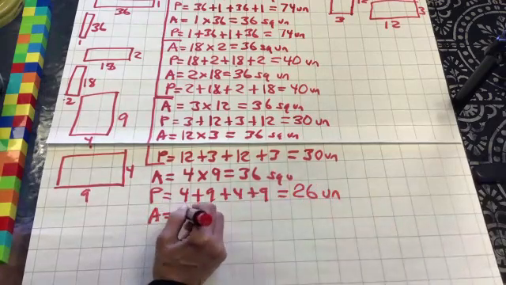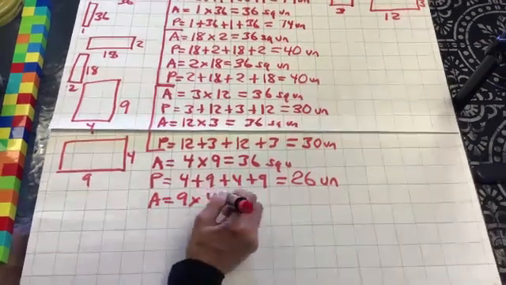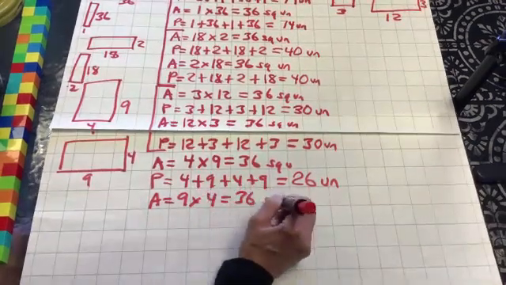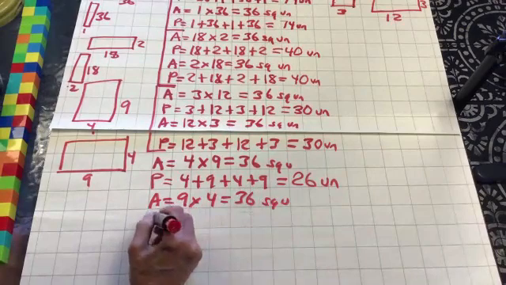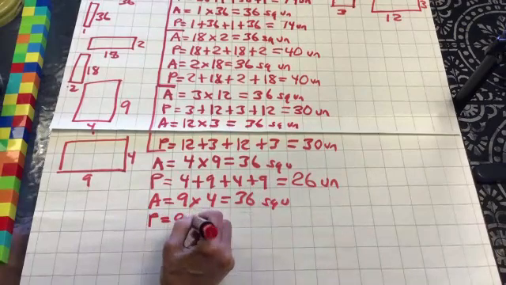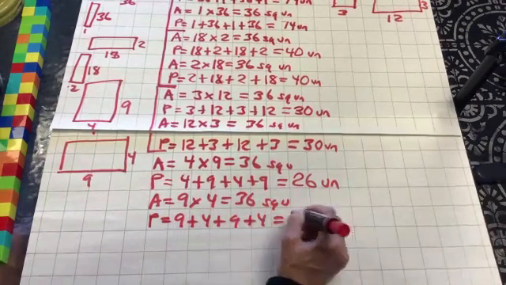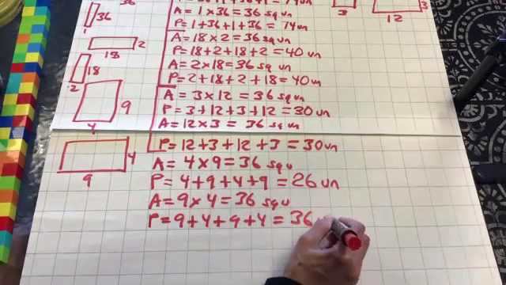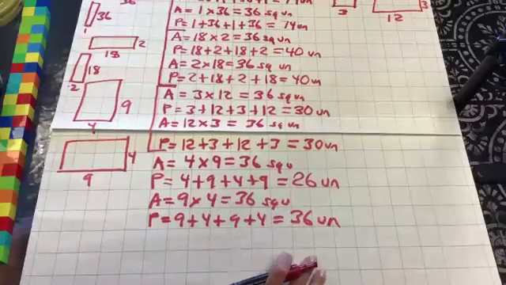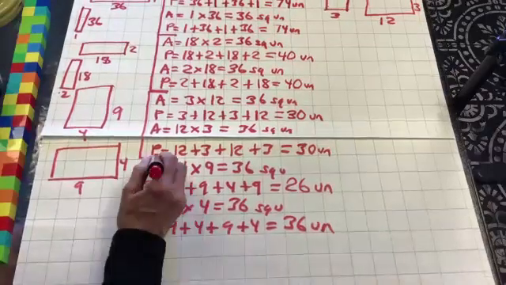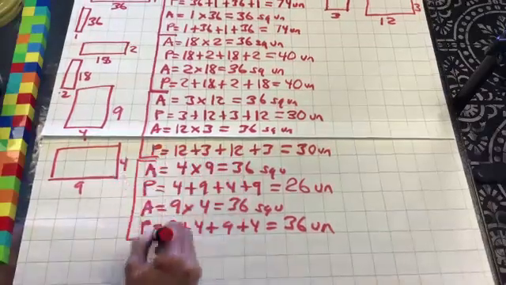And let's go the other route. 9 times 4 equals 36 square units. And the perimeter of that would be 9 plus 4 plus 9 plus 4, which is the same as that one because it's the same numbers, just different order. All right. And then from there, that's our factor pair.